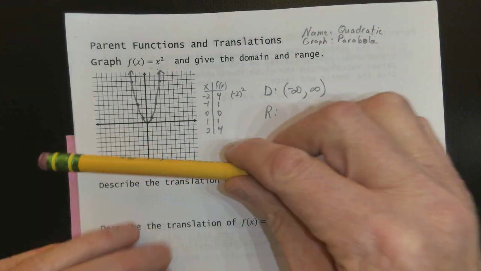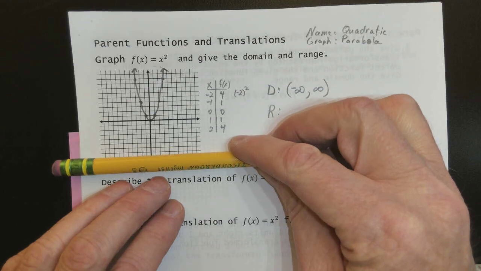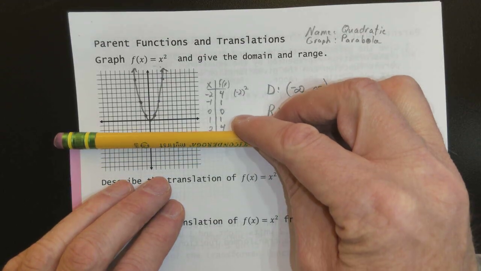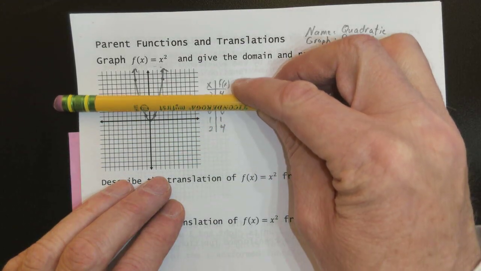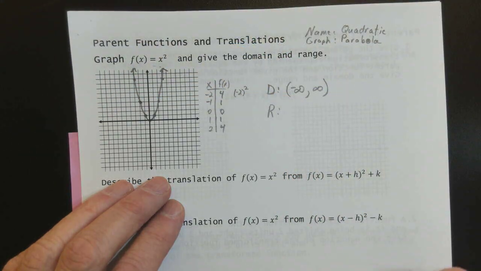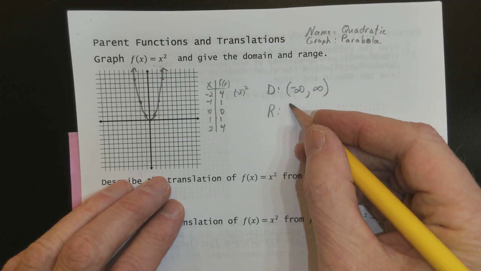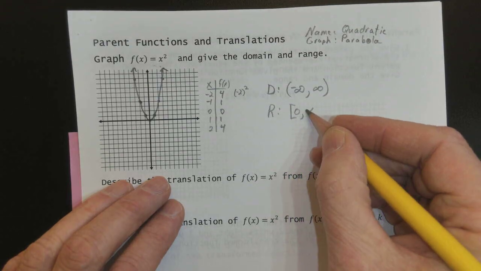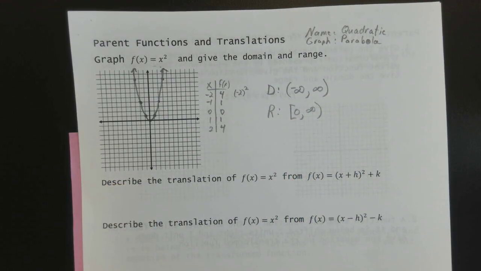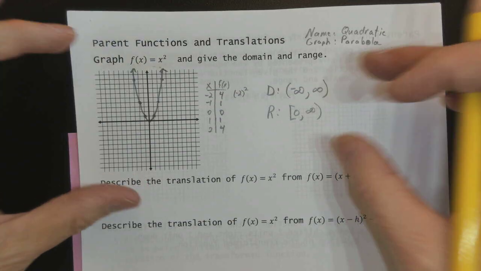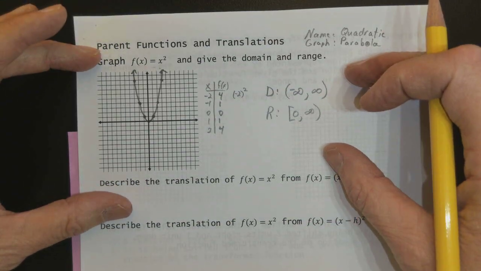Range. If you have some questions. Yes. Now the range. Where does it start? Including or not? All right, so we're going to include 0 and go to infinity. All right, so we just got the parent function graphed and everything.